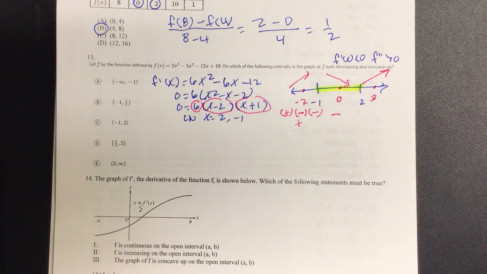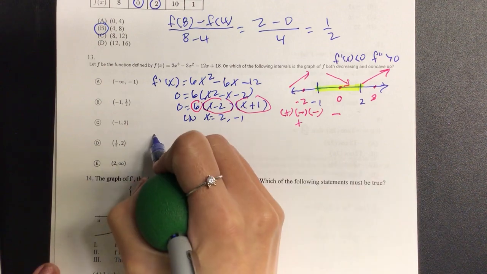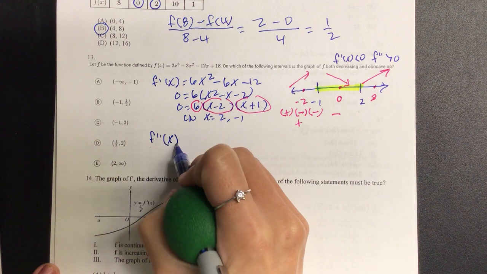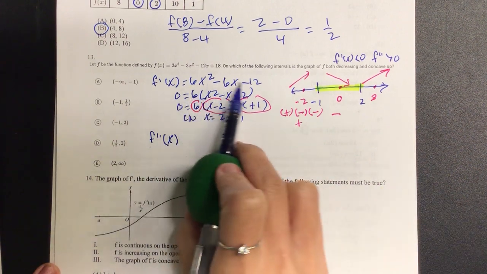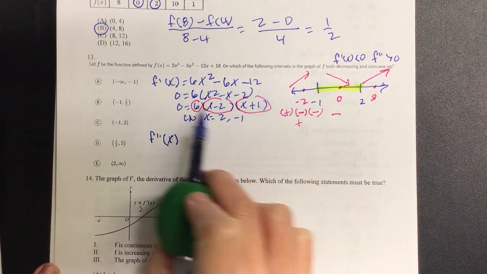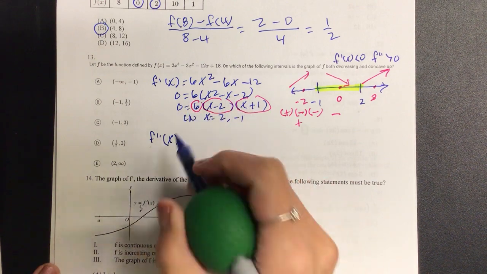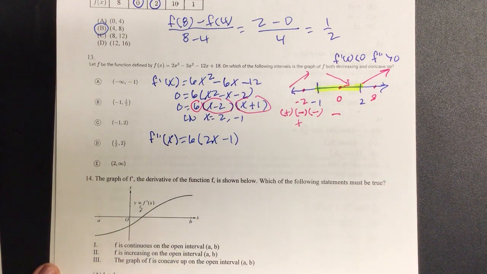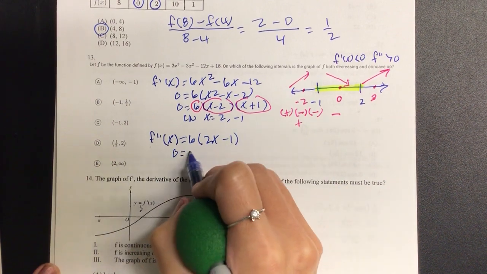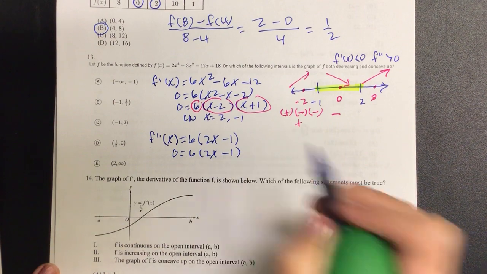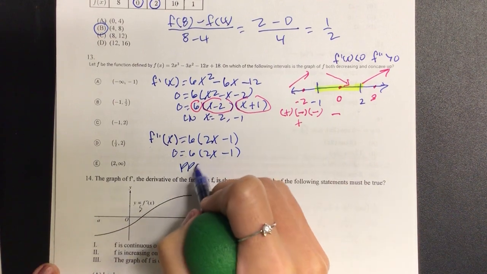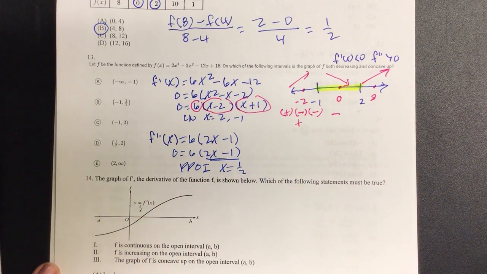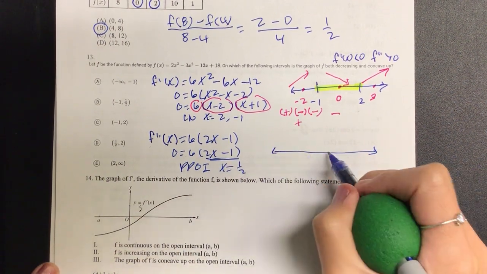So I want to find another derivative. So we have f double prime. And I'm going to give you a little pointer on this one. You can derive the second one by leaving the 6 alone. 2x minus 1. And when I set this equal to 0, there's only one possible point of inflection, at x equals 1/2. So my x equals 1/2 is right here.